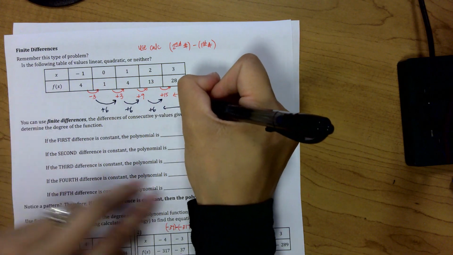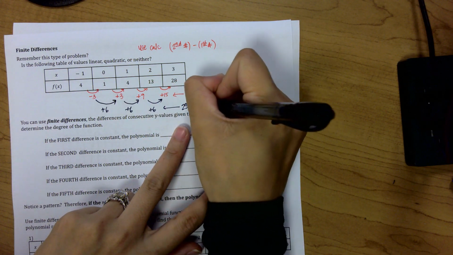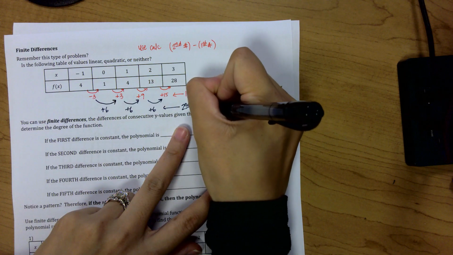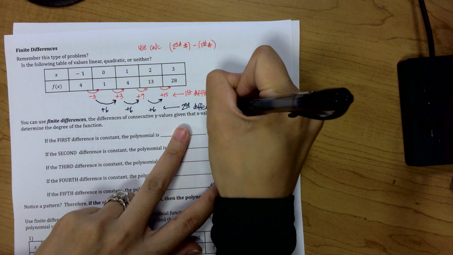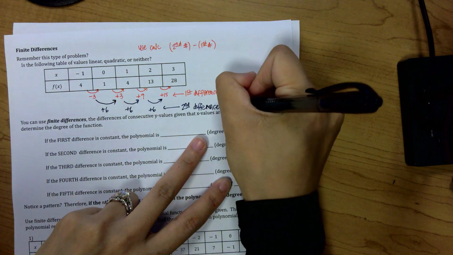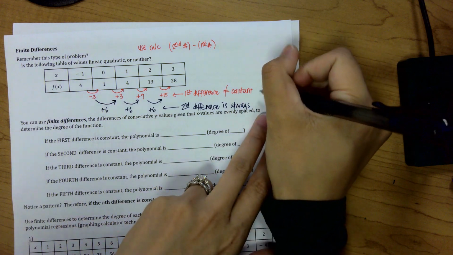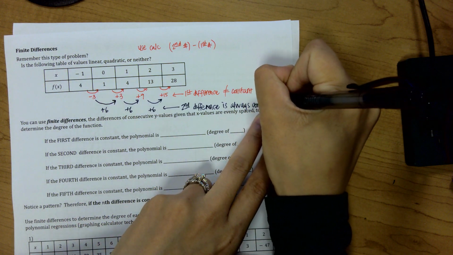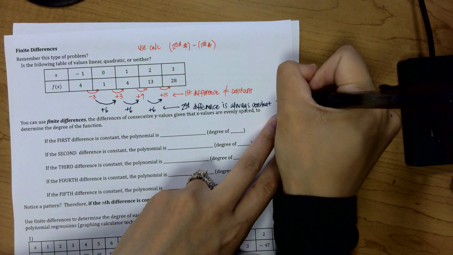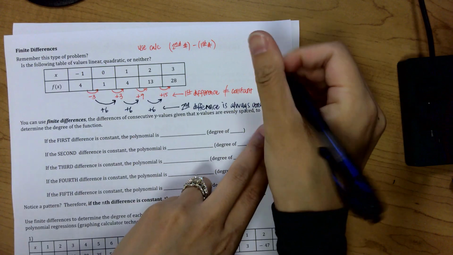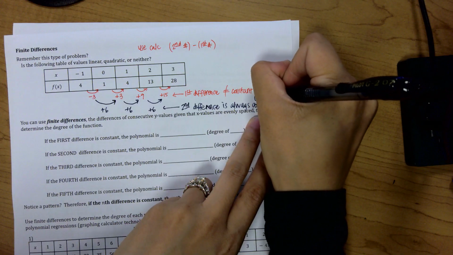This is my second difference. If it's always constant, then it is a plus 6. And this makes it a quadratic.